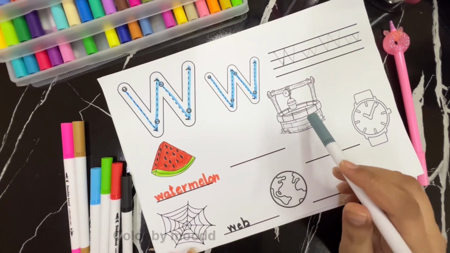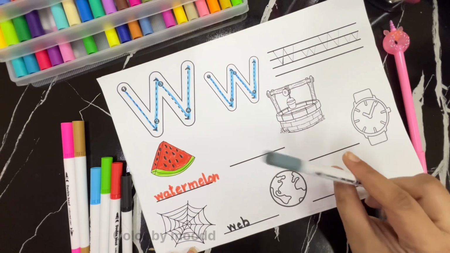See the next picture. Yes, this is well. This is well. In well, we are using gray color.